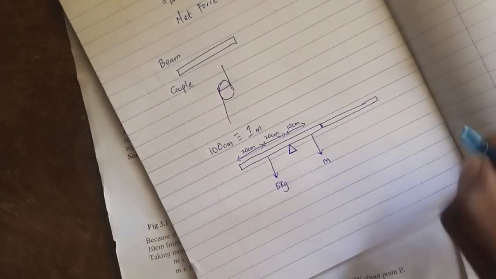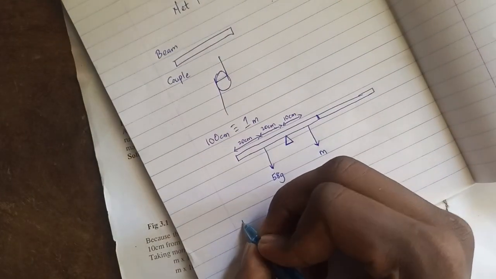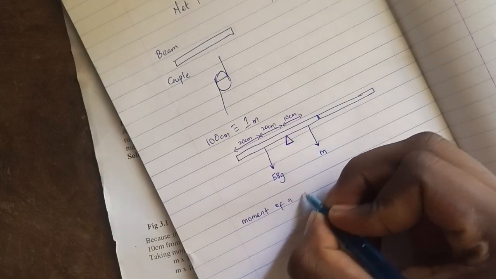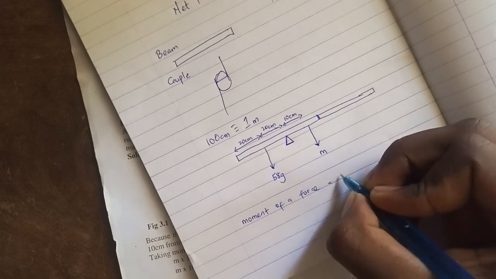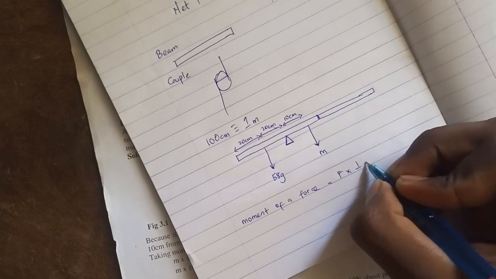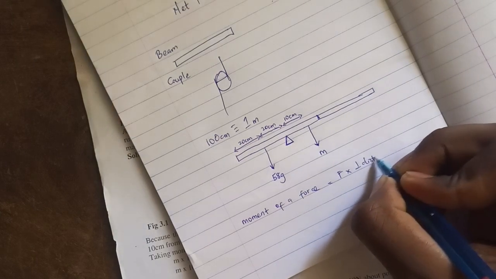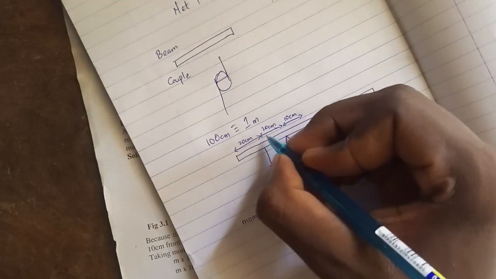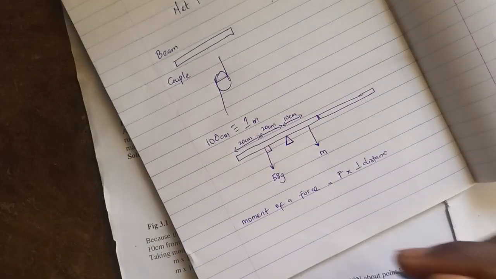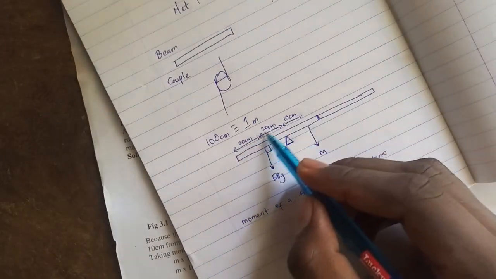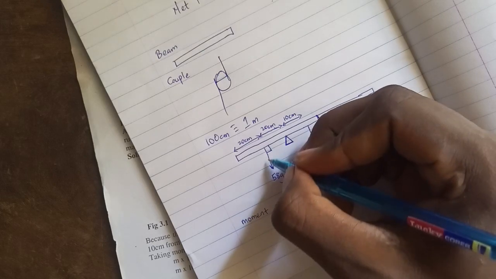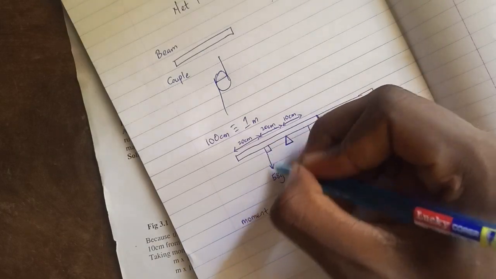And the moment of a force is the magnitude of the force times the perpendicular distance. When we are talking about perpendicular distance, that means it makes an angle of 90 degrees with that force. So you can see all these distances make an angle of 90 degrees to this force.